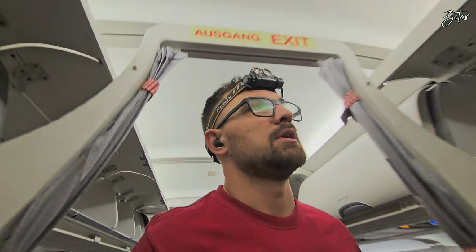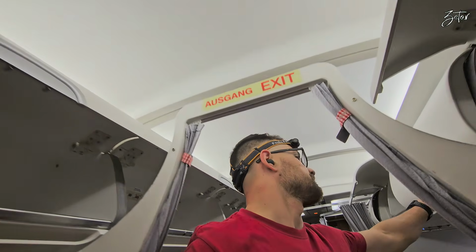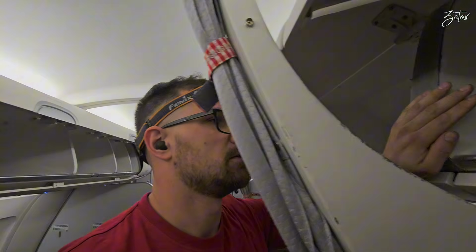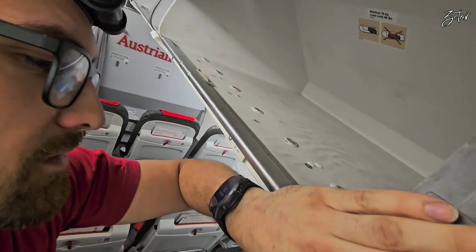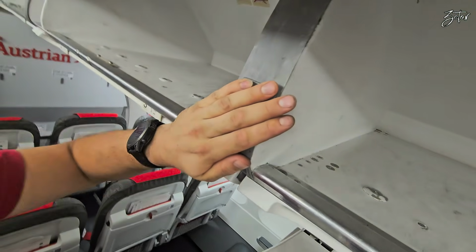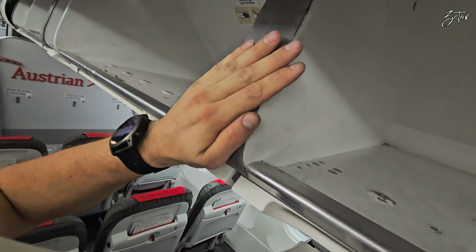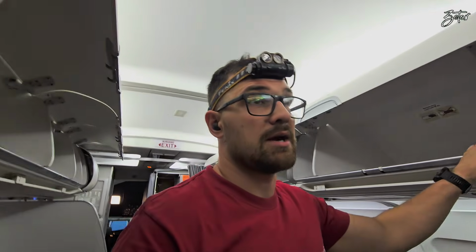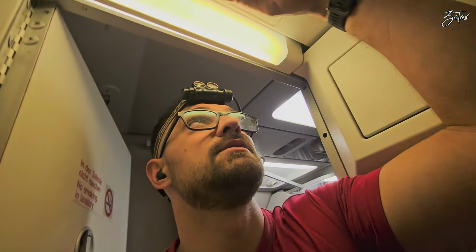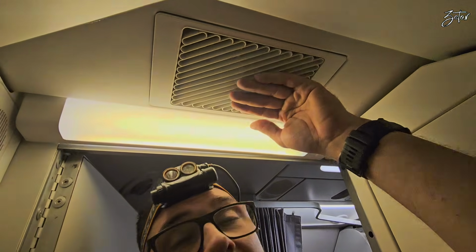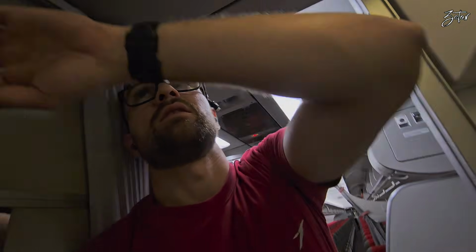We'll move to the cabin. And yeah, I'm not sure if you can hear it, but yeah, suction is there, which means that the fan works. Yeah, even in the toilet it's very hearable. Perfect.